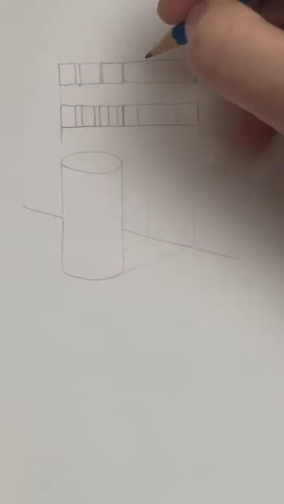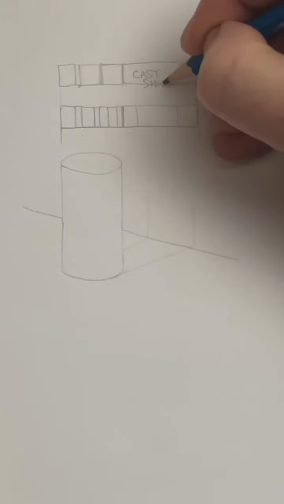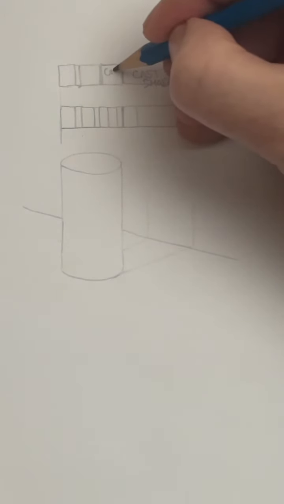Okay, this one's going to be everything you need to know about shading and shadows. I'm going to break it down step by step. It will be worth it if you're interested at all in drawing.